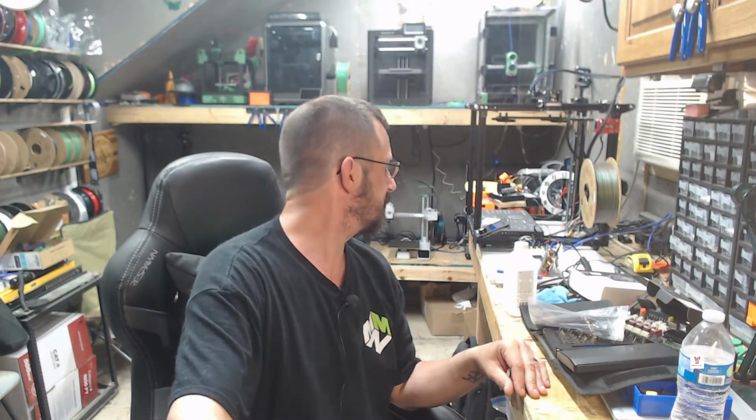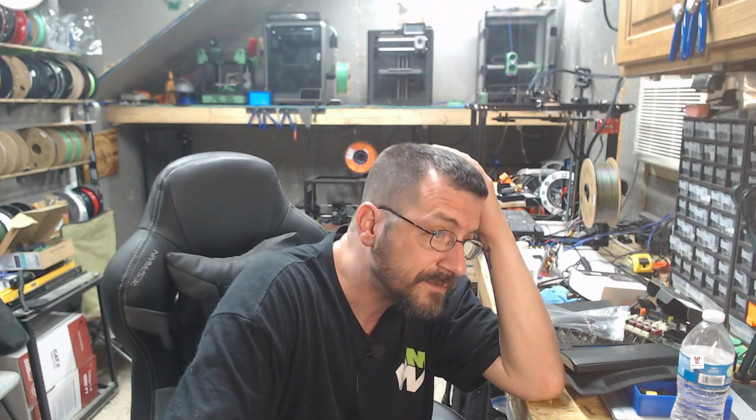The other thing I got to do is get the Creality screen working. Just got to figure out what goes where. Yep. Oh wait, here we go. What's this? Is that for an Ender 3 though?